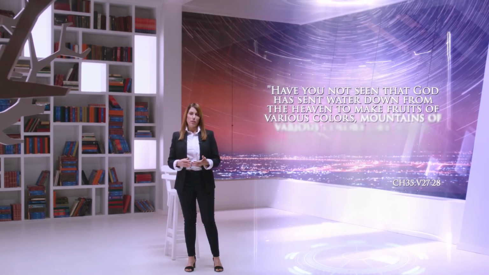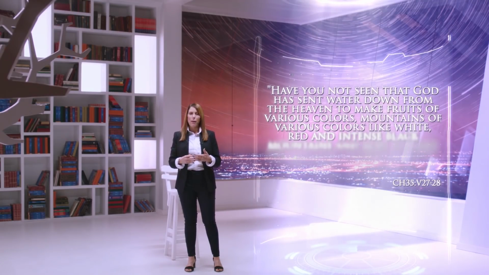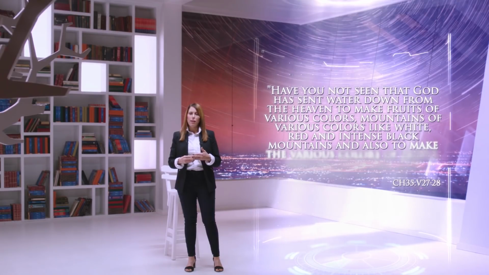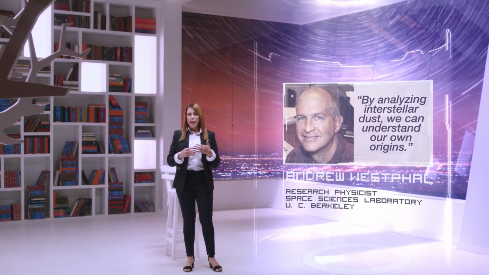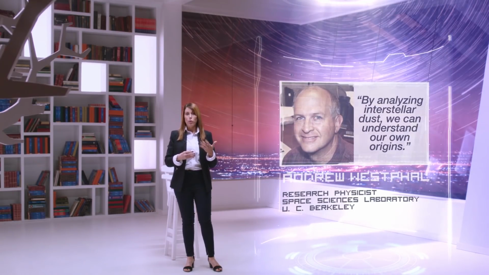"Have you not seen that God has sent water down from the heaven to make fruits of various colours, mountains of various colours like white, red and intense black mountains, and also to make the various colours of people, moving creatures and grazing livestock?" In 2004, NASA sent a spacecraft called Stardust on a mission to collect cosmic dust samples from a comet to be brought back to Earth for analysis. Andrew Westphal, a planetary scientist and the study lead of this mission, said, "By analysing interstellar dust, we can understand our own origins." Mr. Westphal was right.